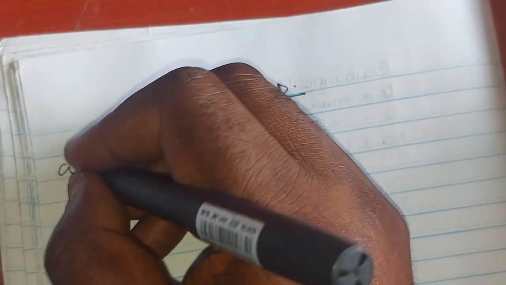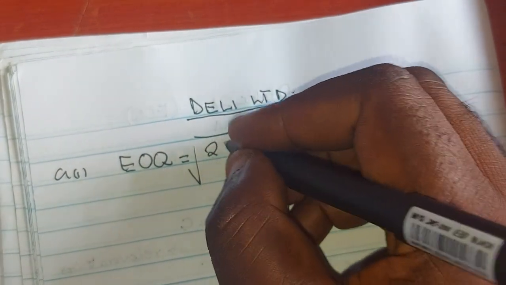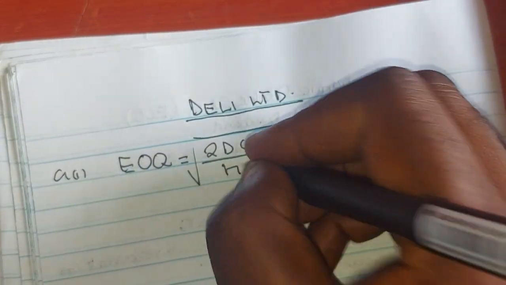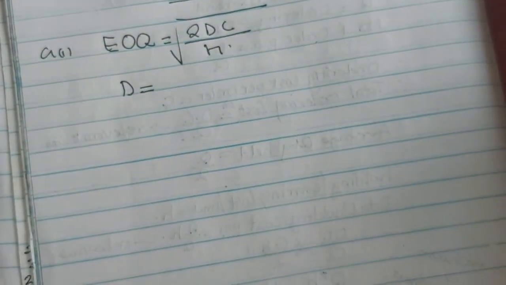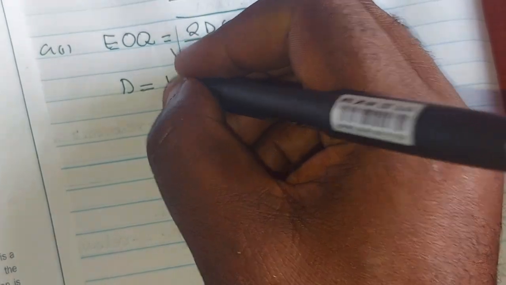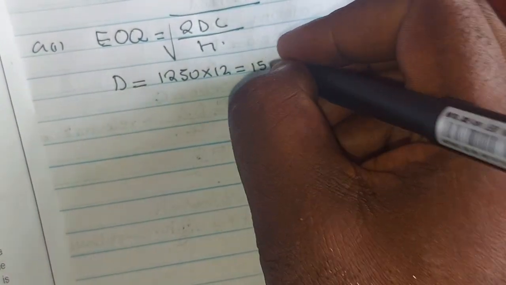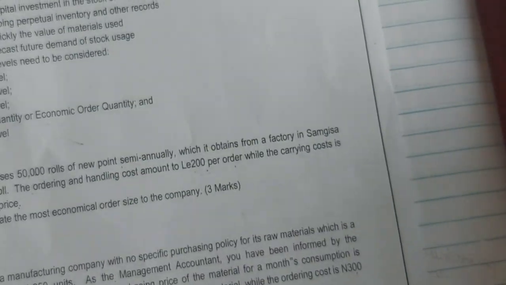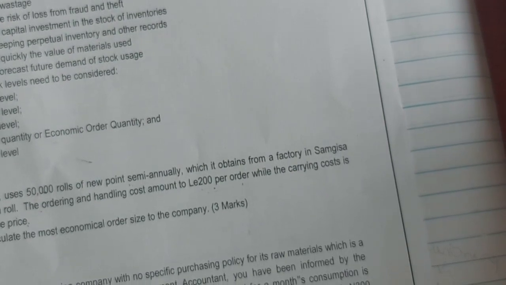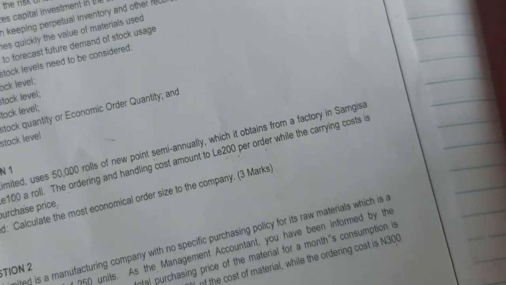Roman figure 1 said we should calculate economic order quantity, and the formula is what? 2DC over H. All right, and the annual demand here is 1,250 units multiplied by 12, and this gives 15,000 units.